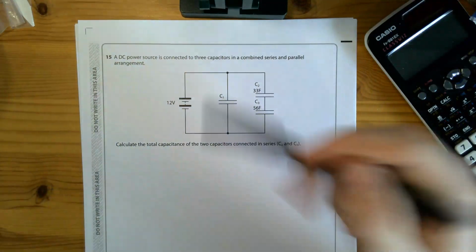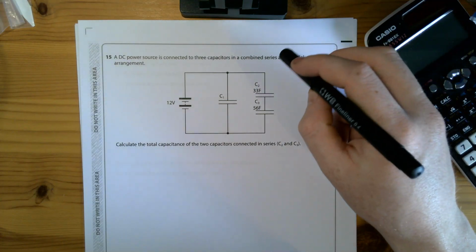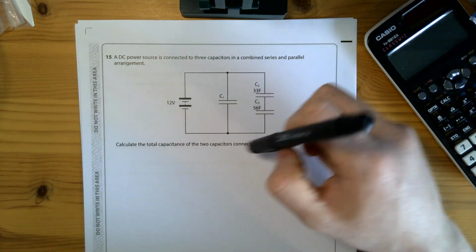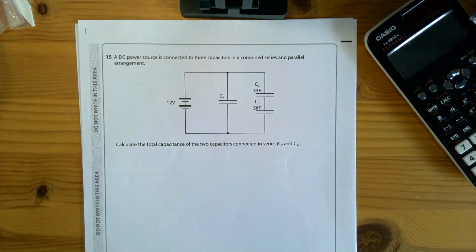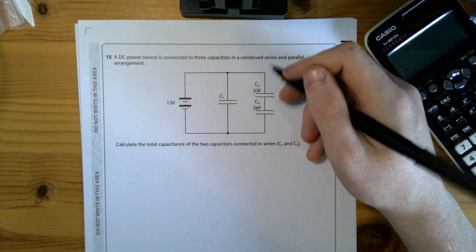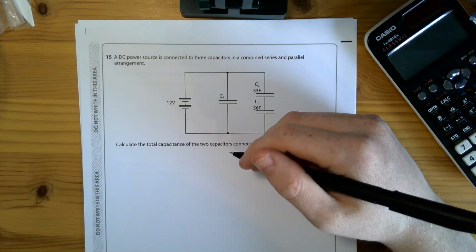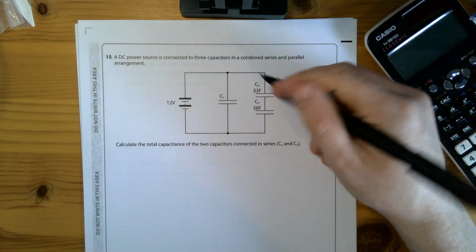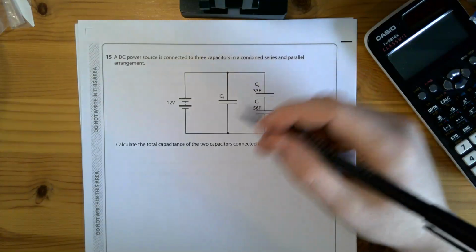Right, question 15. A DC power source is connected to three capacitors in a combined series and parallel arrangement. Calculate the total capacitance of the two capacitors connected in series, C2 and C3. So we're dealing with these two over here on the right. Okay, capacitors work in the opposite fashion to resistors. So resistors, when they're in series, you just simply add them up. When they're in parallel, you add them up by 1 over resistor 1 plus 1 over resistor 2. Now these are in series, therefore we're not going to just add them up straight away. We have to do the opposite of resistors, which is the 1 over.